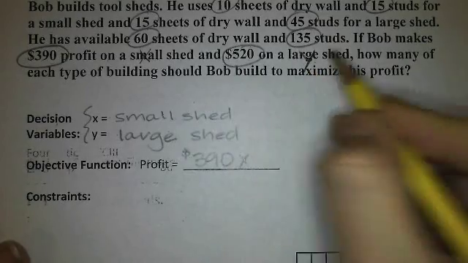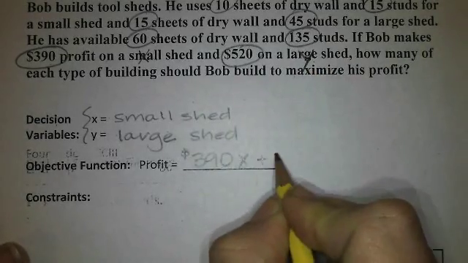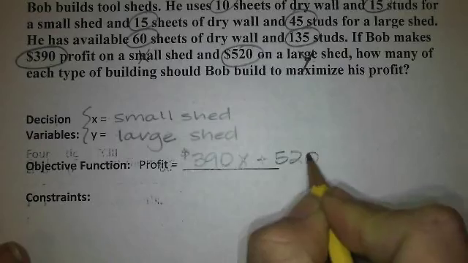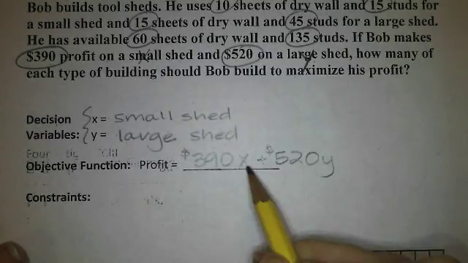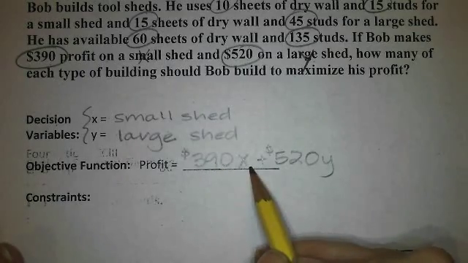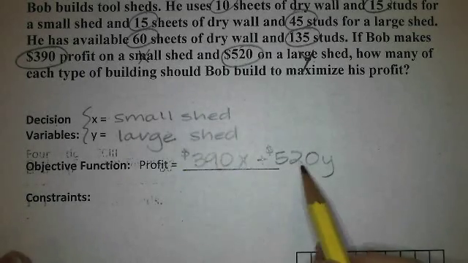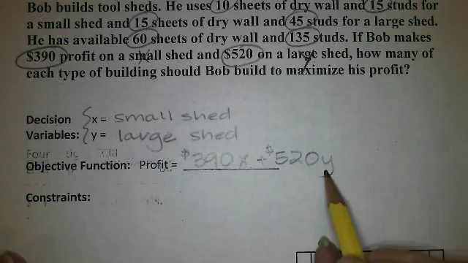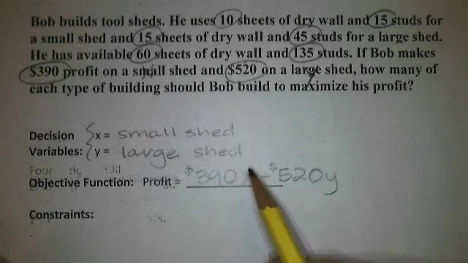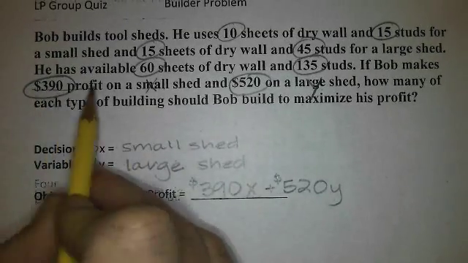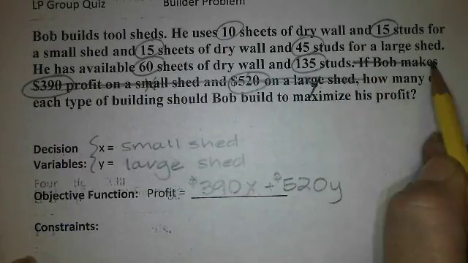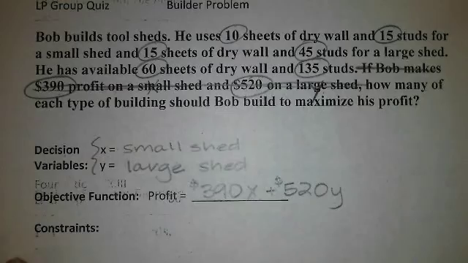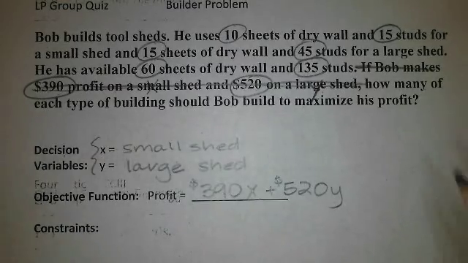Well, remember, large is my Y value, so I could say plus $520 for every Y shed. So I make $390 on the X sheds, the small ones, and $520 on the Y sheds, the large ones. Okay, so I've now effectively used this entire sentence. So now, if that kind of overwhelms you, cross it out.